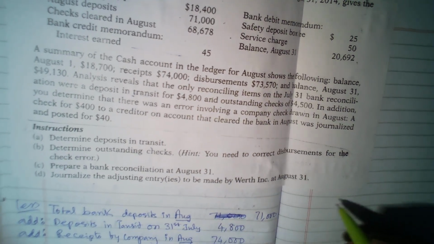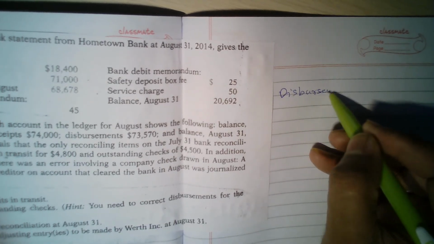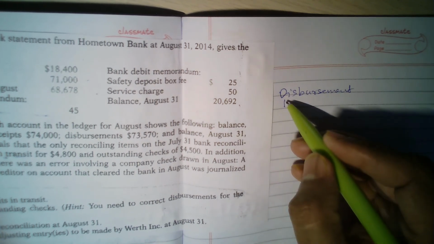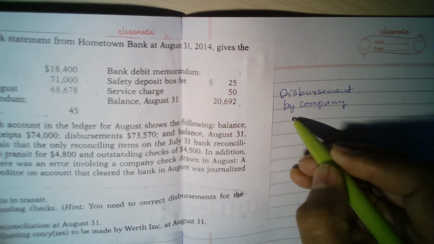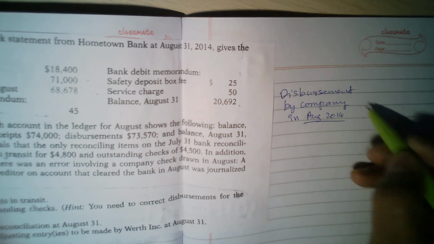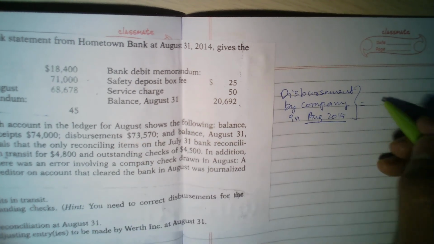Let me write it here: disbursements or payments made by the company in August 2014, in the entire month. The disbursements made are 73,570.